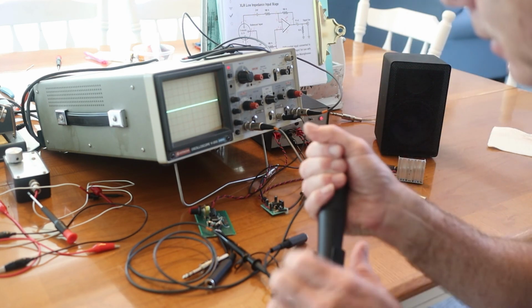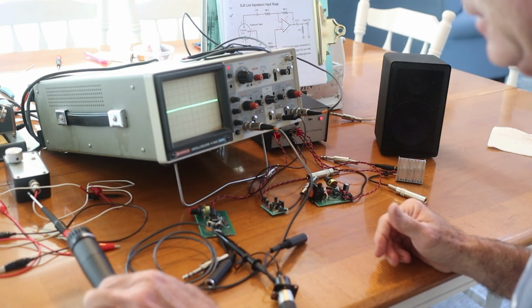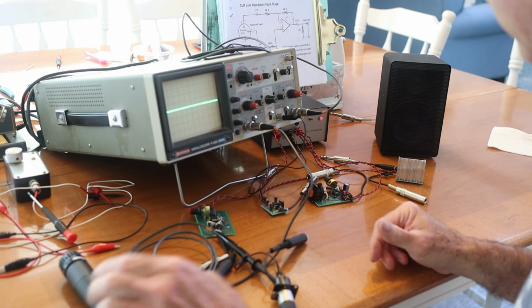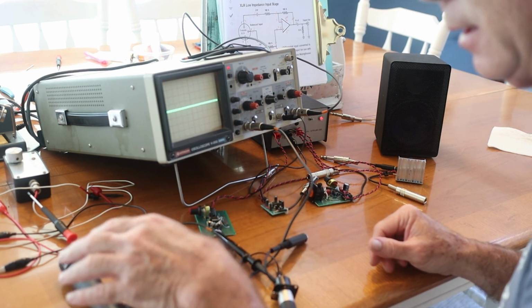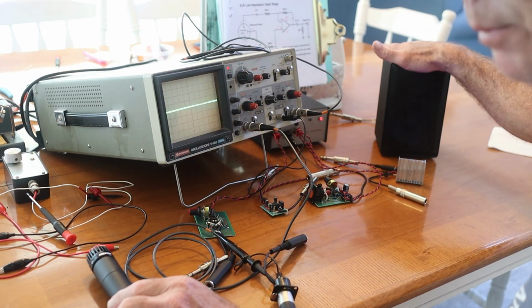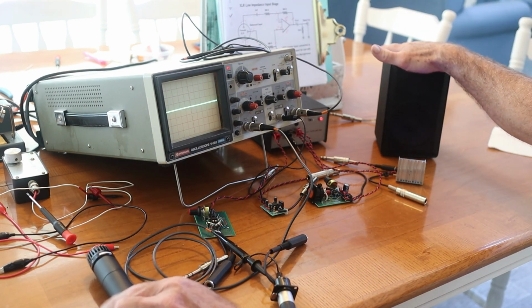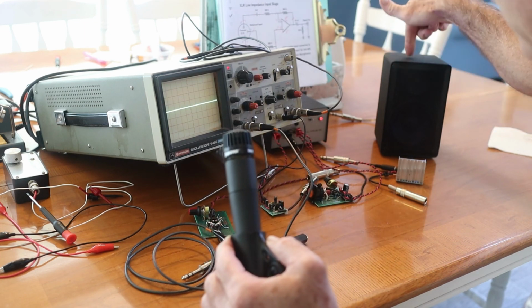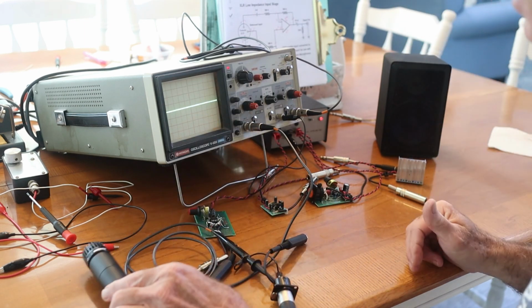Nope. No, still works. Didn't hurt it. There's almost nothing you can do to hurt an SM57. But you can see what happens when you take a medium impedance source, 330 ohm, and try to drive a low impedance load. Can't be done. You don't have enough power in this signal to drive the power needed for this load.